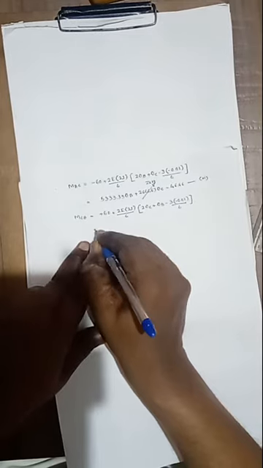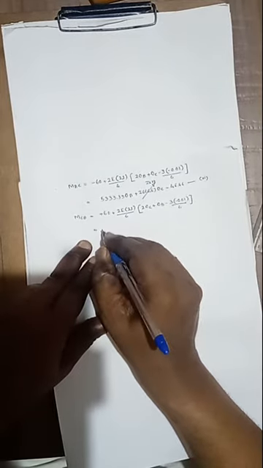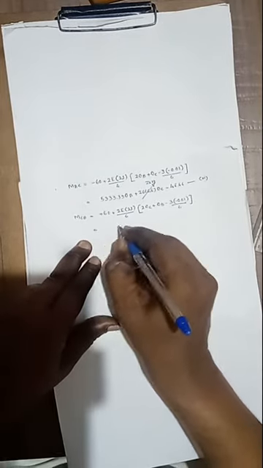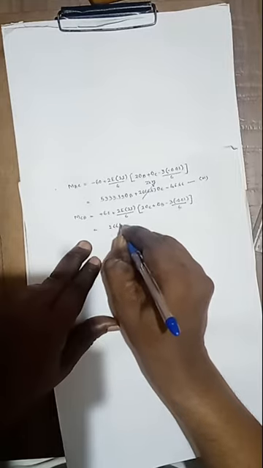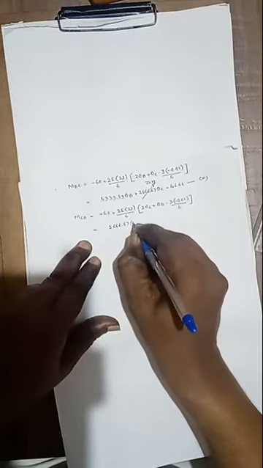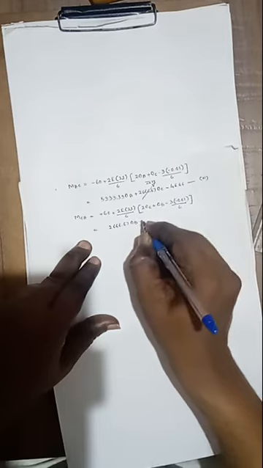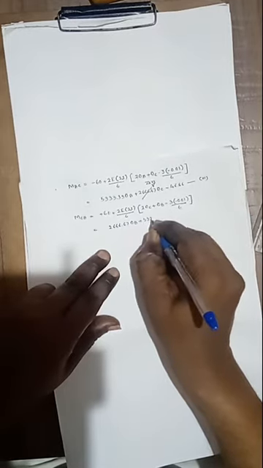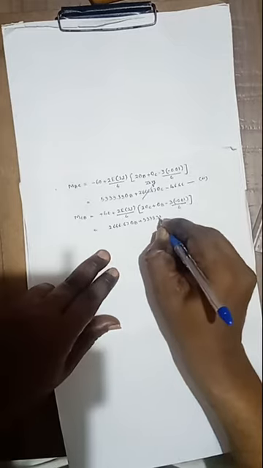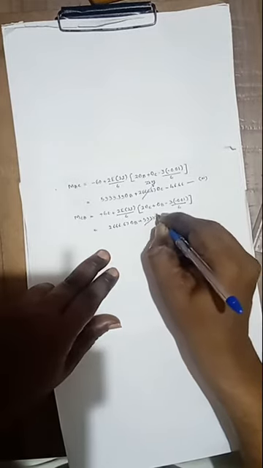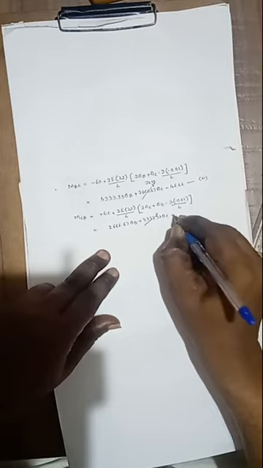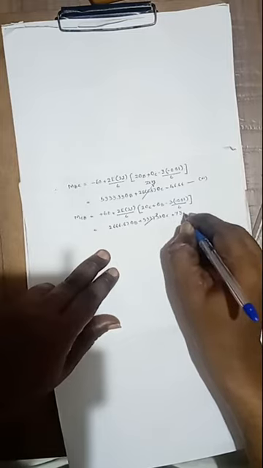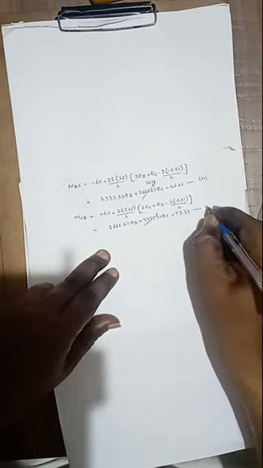After simplification and by substituting the values, this becomes 2666.67 theta B, theta C is 0, plus 5333.33 theta C, that one is 0, plus 73.33. This is equation number 4.